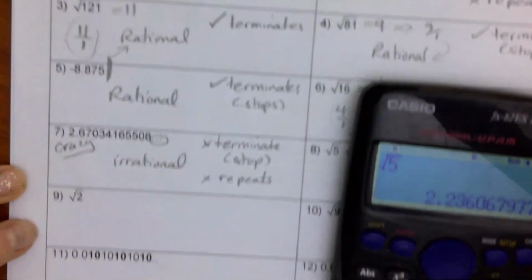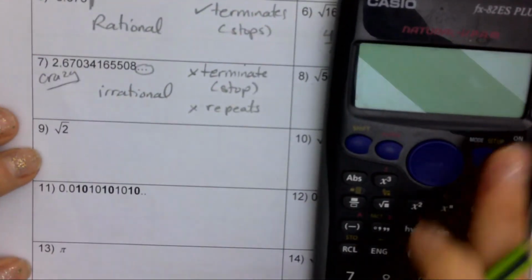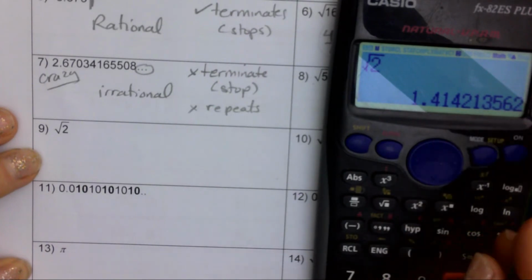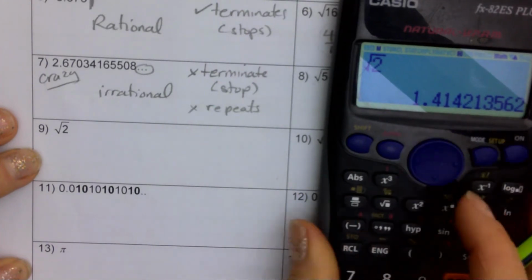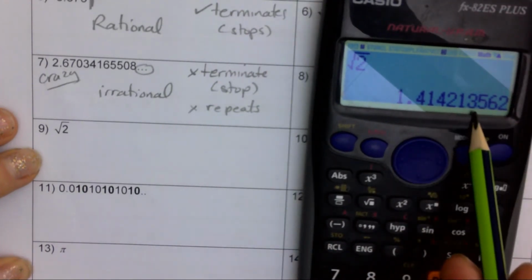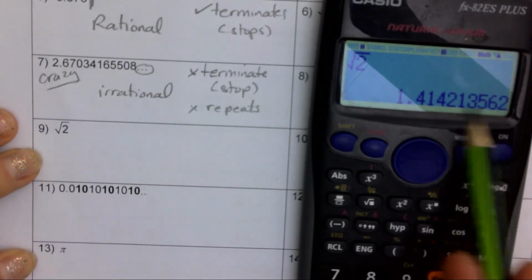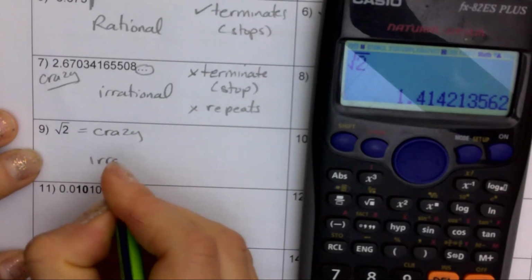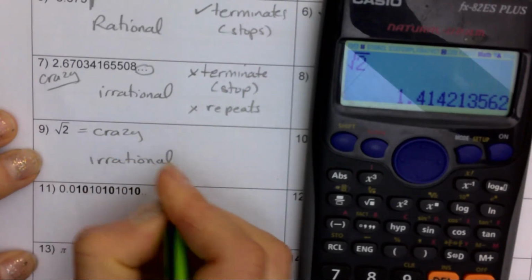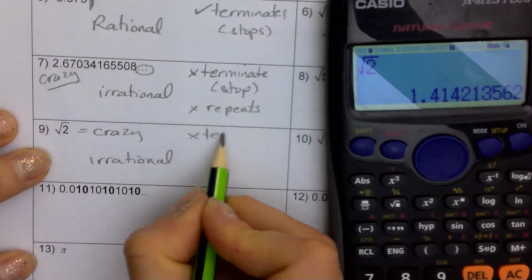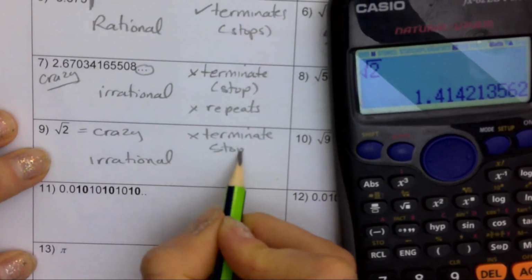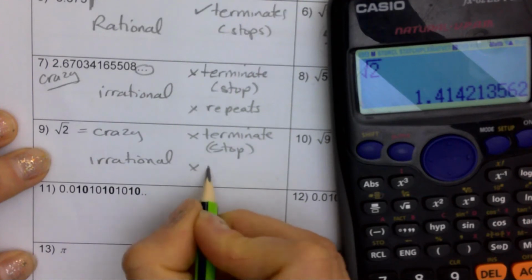Let's look at the next one. Square root of 2. It goes on forever and ever, and there's nothing pretty about this. If this was a license plate, you could not sell it. Okay? It's an irrational number because it's just crazy. Because it does not terminate, does not stop, and it does not repeat.